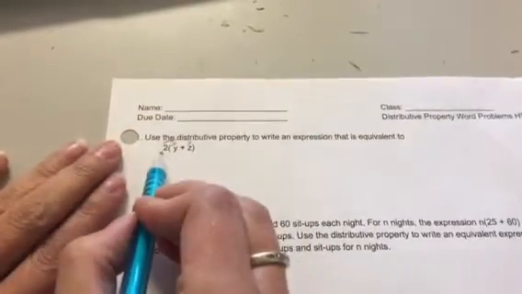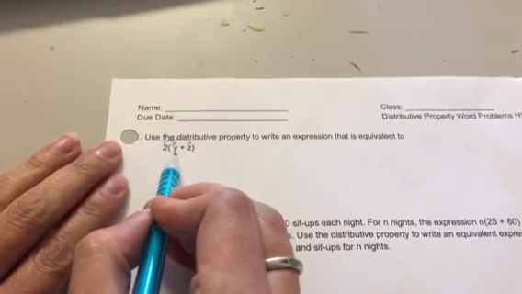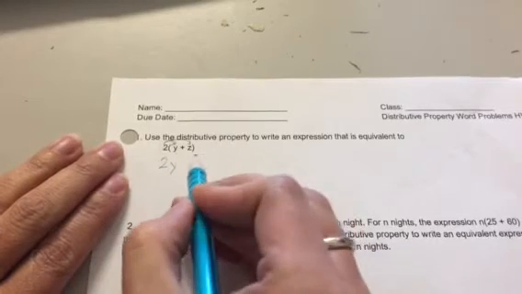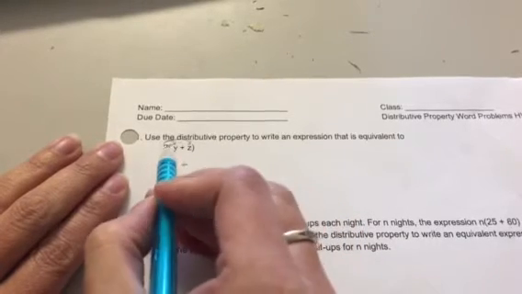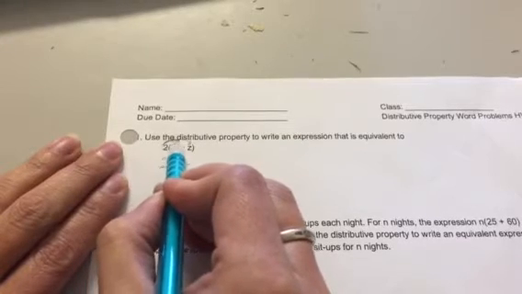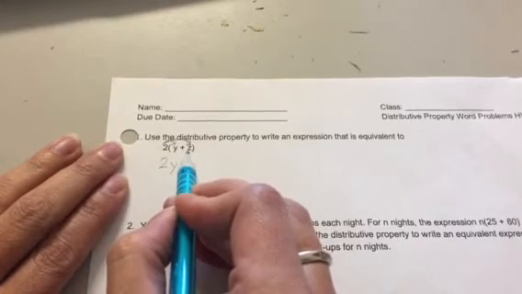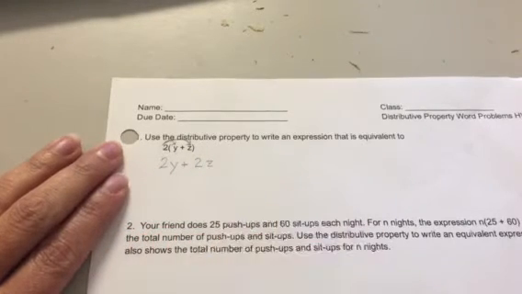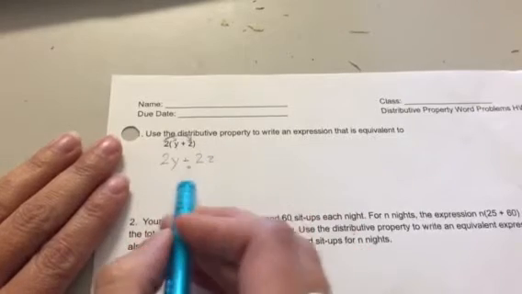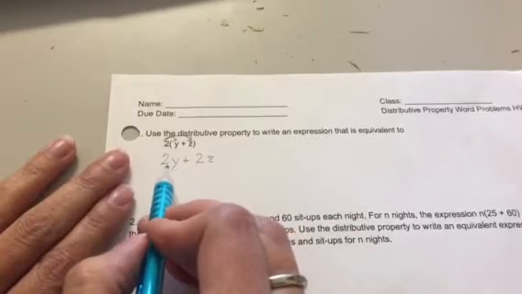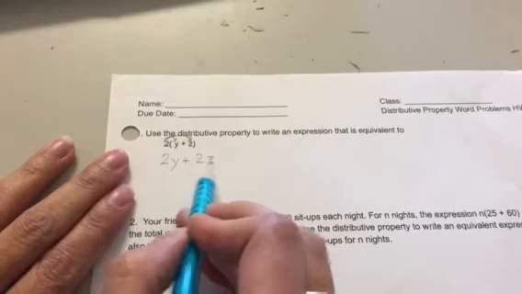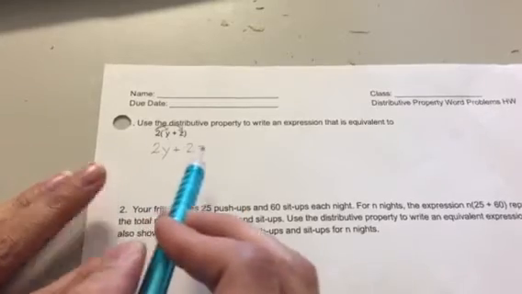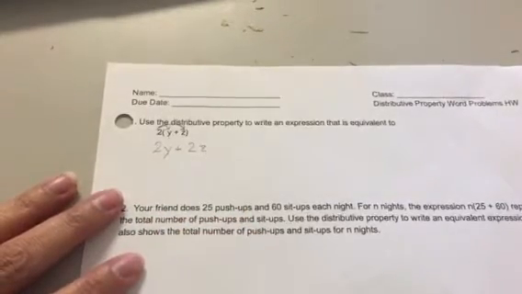So when you do that, you're going to take 2 and multiply it by y, which will give you 2y. Then you're going to bring down the operation sign, and we're going to go back to the 2, and multiply it times the next term in the parentheses, which is z. 2 times z is 2z. There's nothing else inside the parentheses, so when I look at 2y plus 2z, they have different variables, so that means we can't combine them. So that's our answer. We would just leave it like that.